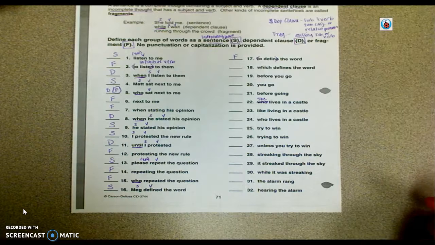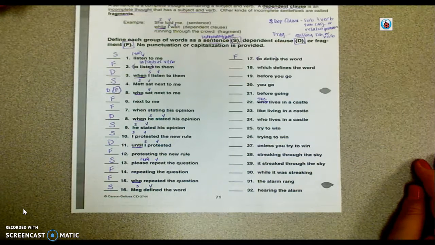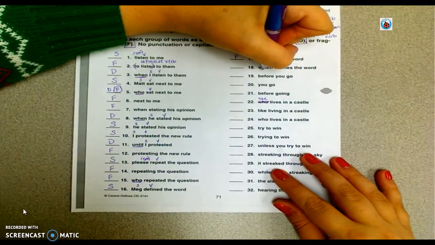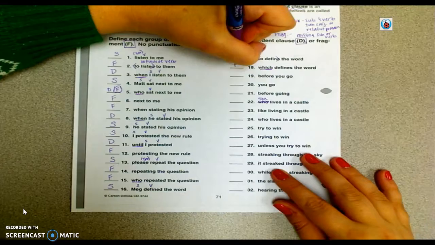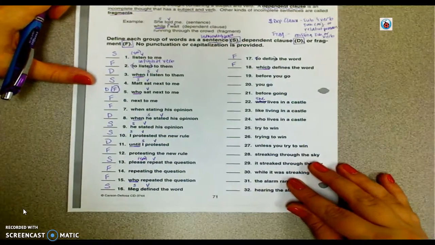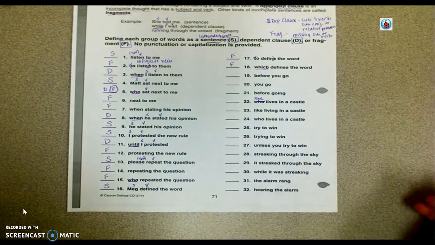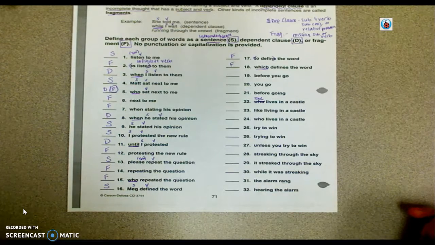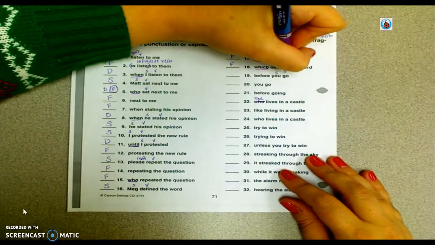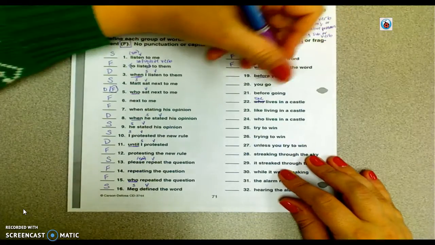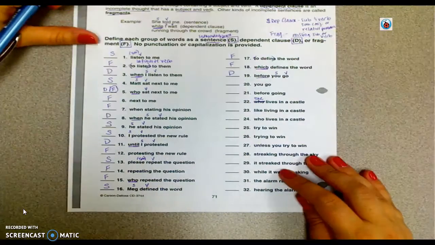Number 18, which defines the word. We've got that relative pronoun, but again, who or what did it? Do we know? We don't know, so it's a fragment. Number 19, before you go. Who or what did it? You. What did you do? Go. Relative pronoun, dependent clause.